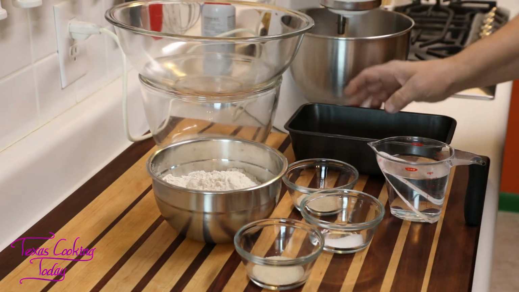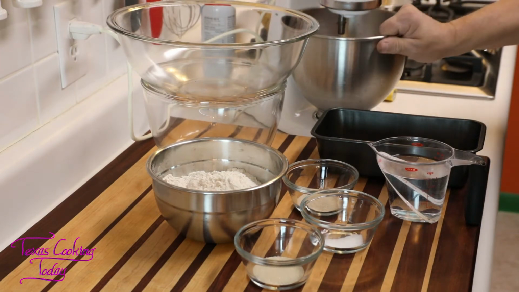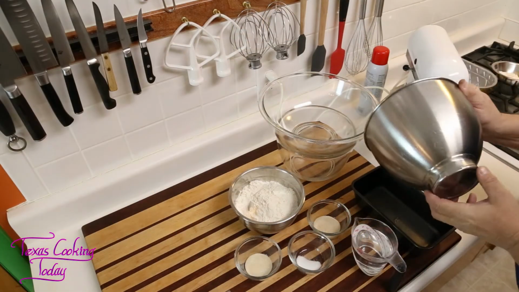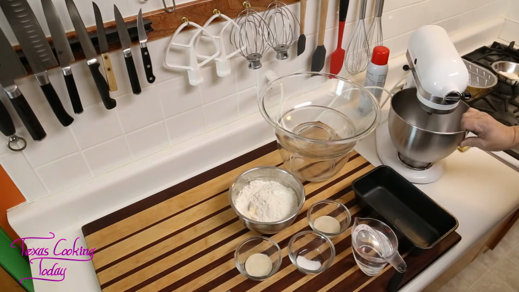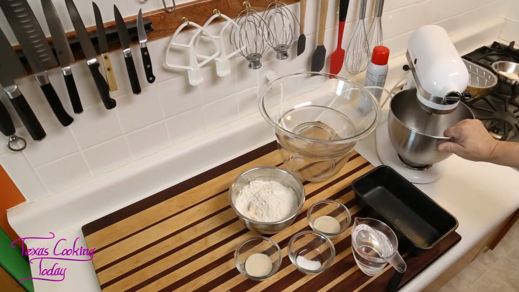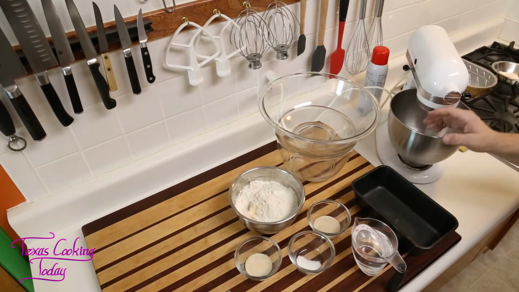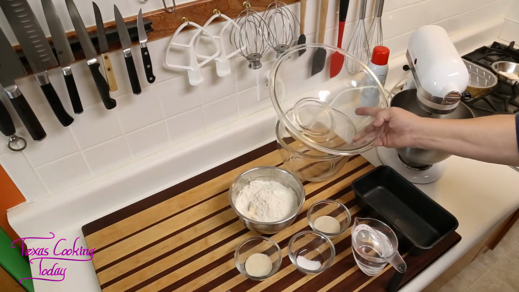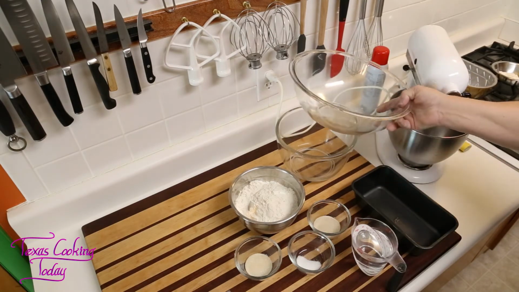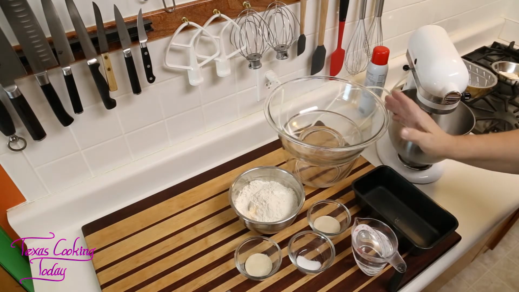Bowls. Bowls do matter, ladies and gentlemen. Now, we're going to be mixing this in this metal bowl. But I want to tell you right now, yeast and metal do not get along with each other. They don't like each other, all right? Metal will retard the growth of yeast, plain and simple. So when it comes to rising the dough, make sure you use either plastic, glass, or ceramic, anything other than a metal bowl, okay? Plain and simple.